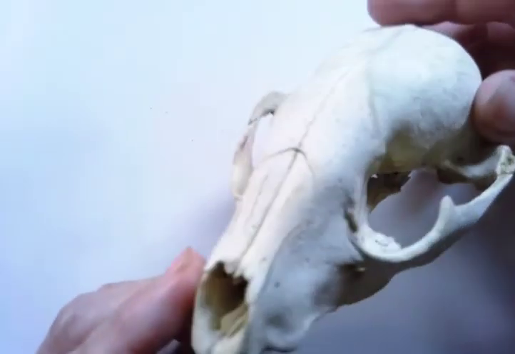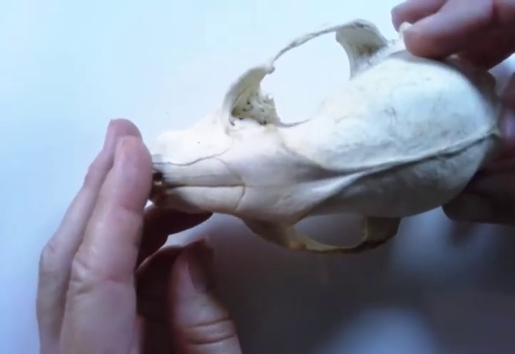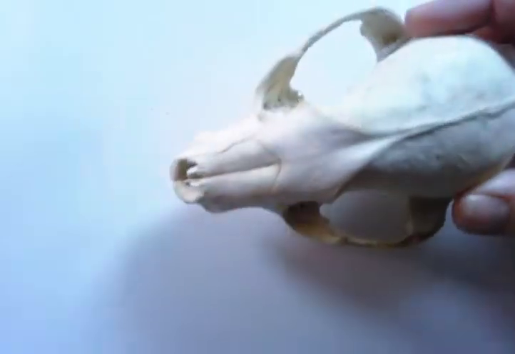This, I'm not sure what this is. It might be like a skunk, possibly. I used to work at a nature center in Houston, so that's how I acquired these. But I love animals, so I would never kill an animal just to observe it.